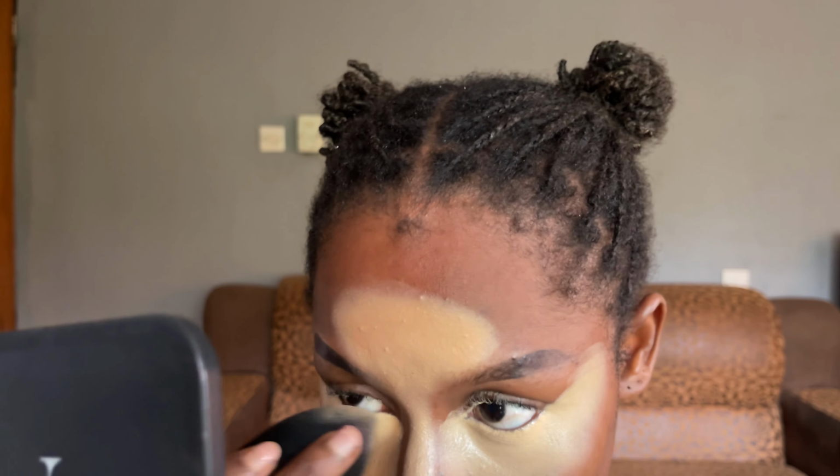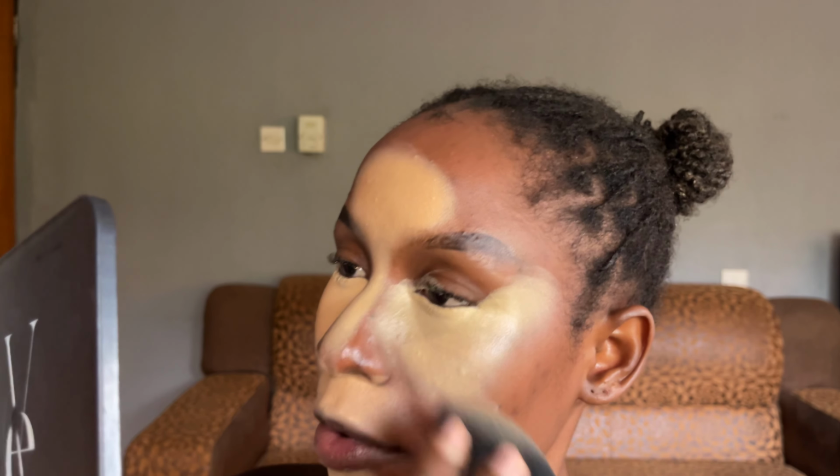One important thing I think I didn't mention: when you're blending your concealer or anything on your face, never drag like this. No, don't drag. You're moving your product around. You want to always tap. You touch, bounce up, touch, bounce up. That's how you want to blend your product, concealer, anything. All right.